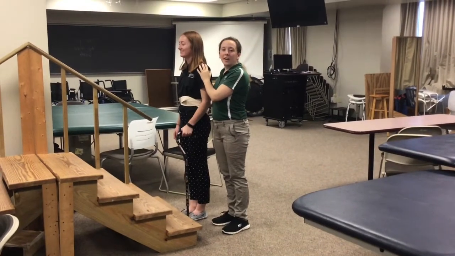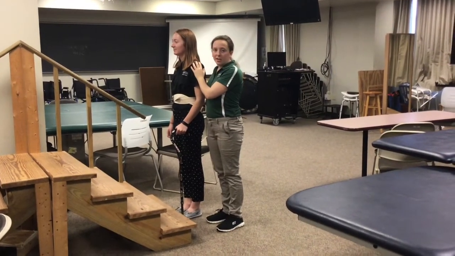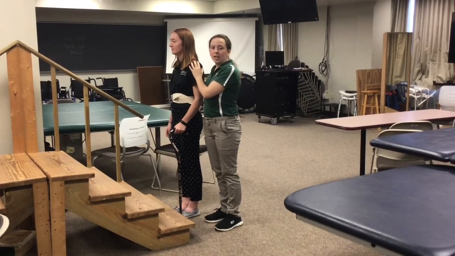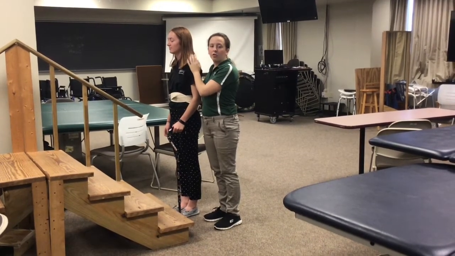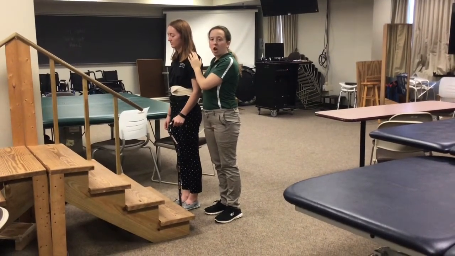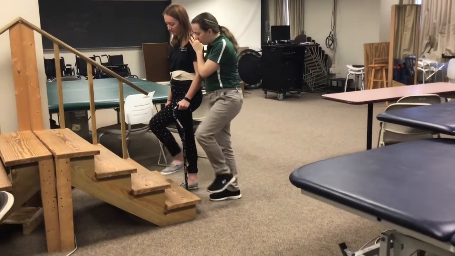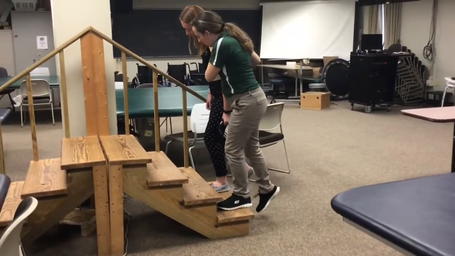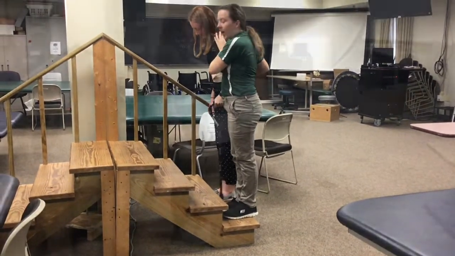Now we will cover how to ascend a curb. This is similar to ascending stairs, but there is only one step and no handrail. You will begin by standing in stride with your patient with a hand on their shoulder and a supinated grip on their gait belt. So first your patient will place their uninvolved extremity onto the stair. Can you move up your uninvolved leg and then shift weight onto that, extend that knee, bring up the involved leg and then the cane.